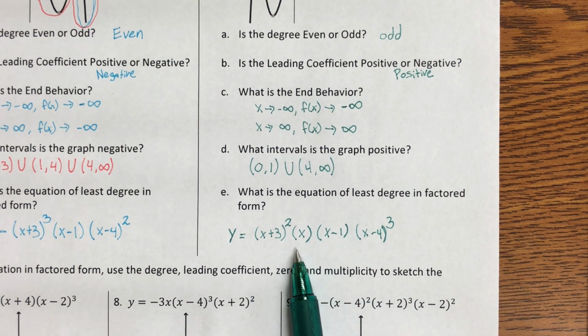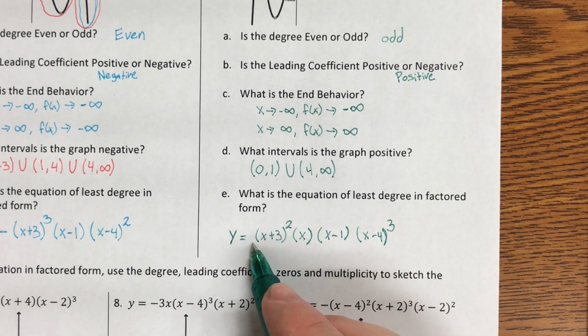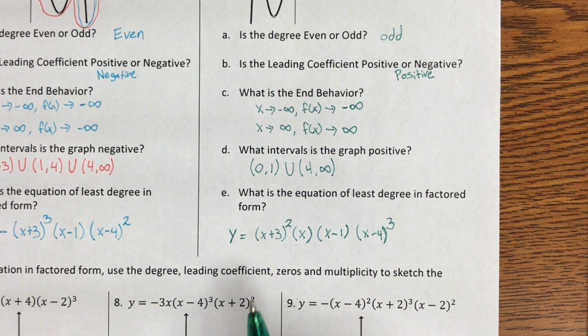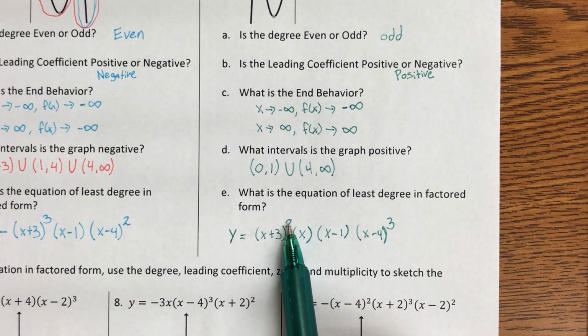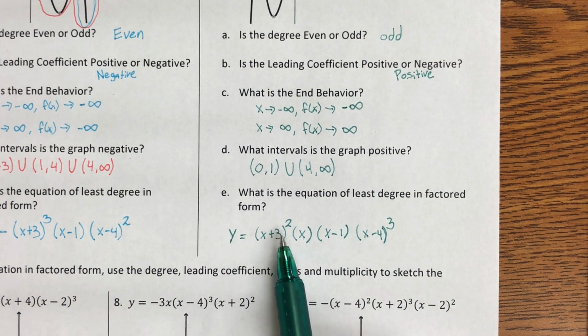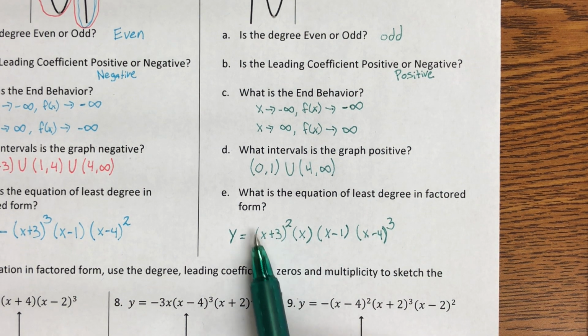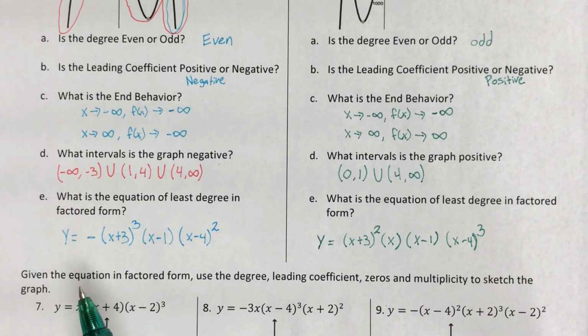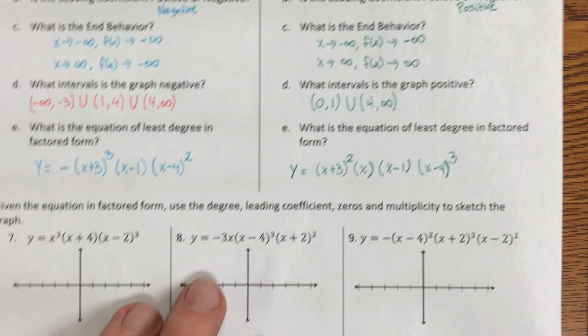The order you write these in doesn't matter. You could put the x in front of all of this. You could change the order of any of these. What matters is the exponents being on the correct factor. So that 3 needs to be on this factor of x minus 4. That 2 needs to be on this factor of x plus 3. And the other thing that is important is remembering if your leading coefficient is negative, to include the negative there.